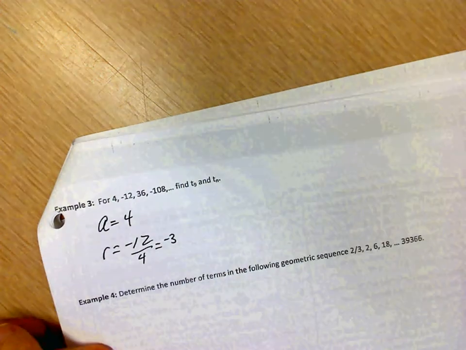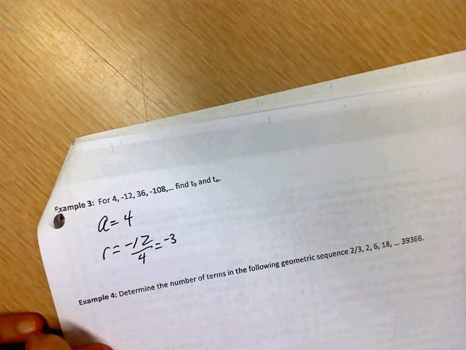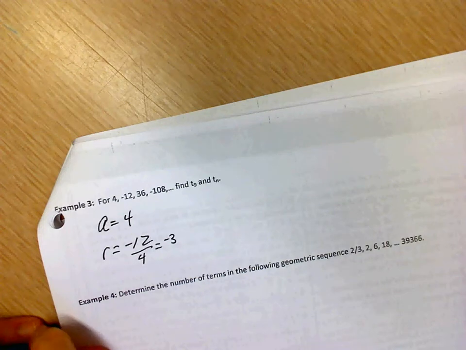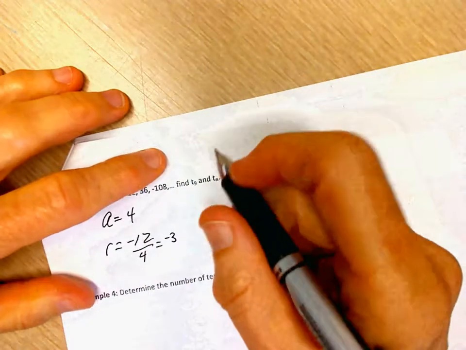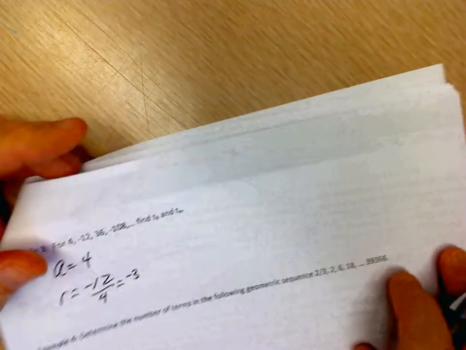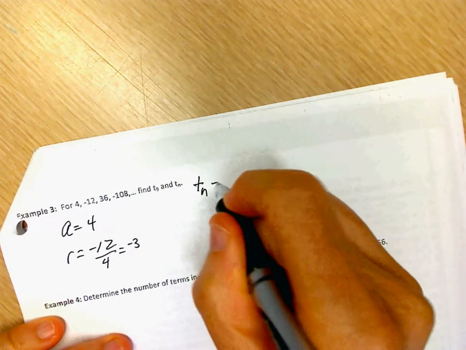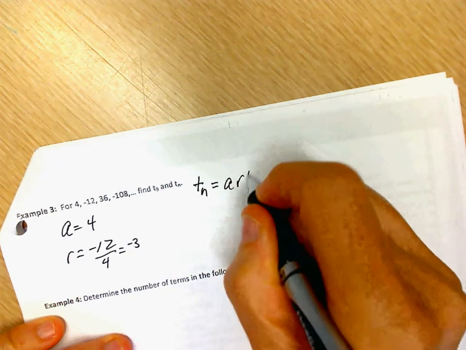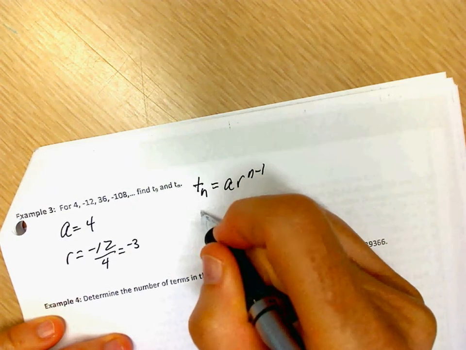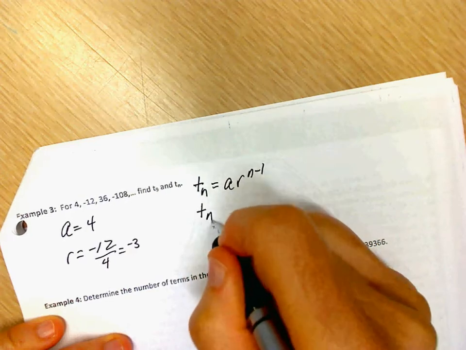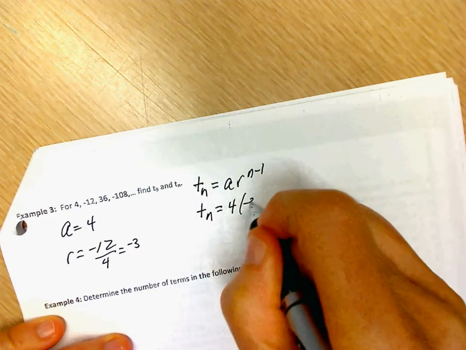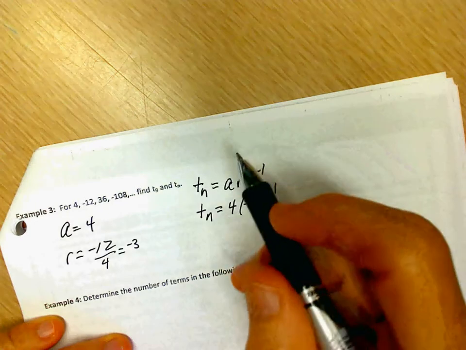So Tn equals A R to the n minus 1. So Tn equals 4 times (-3) to the n minus 1. So there's our general term.